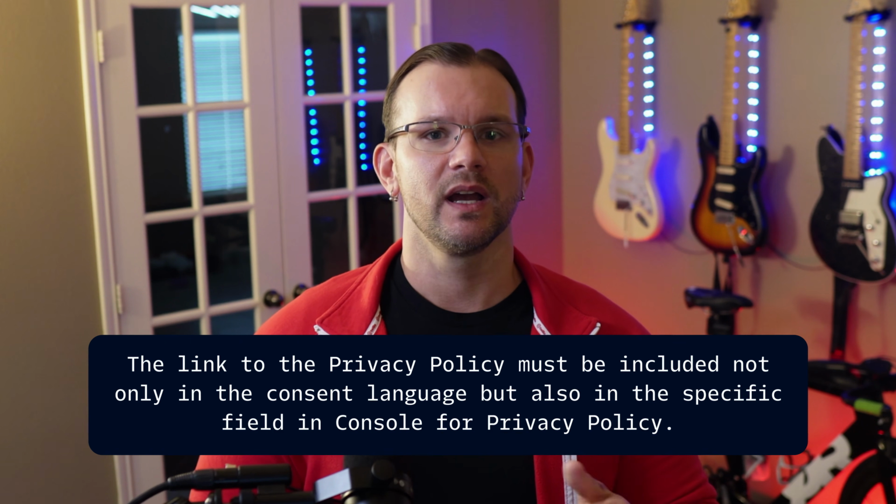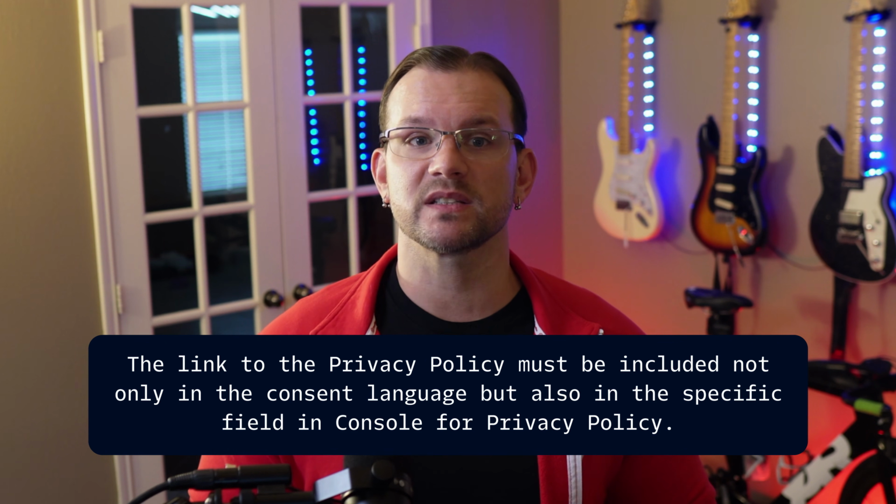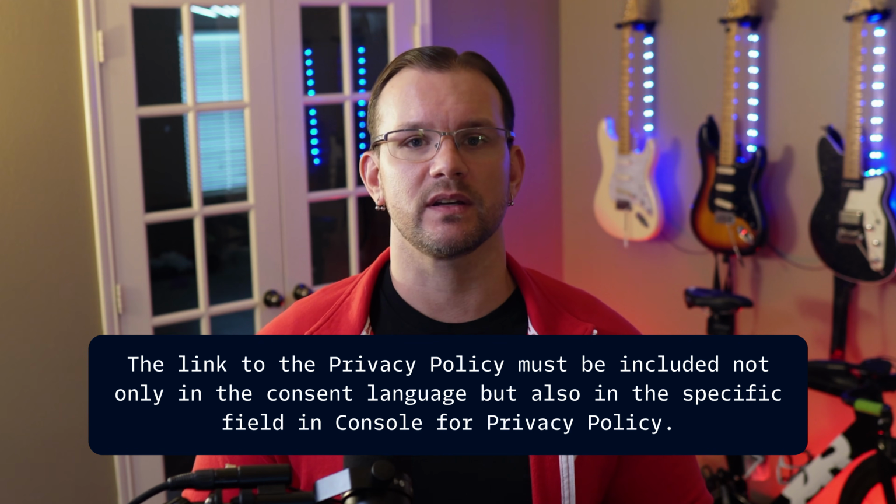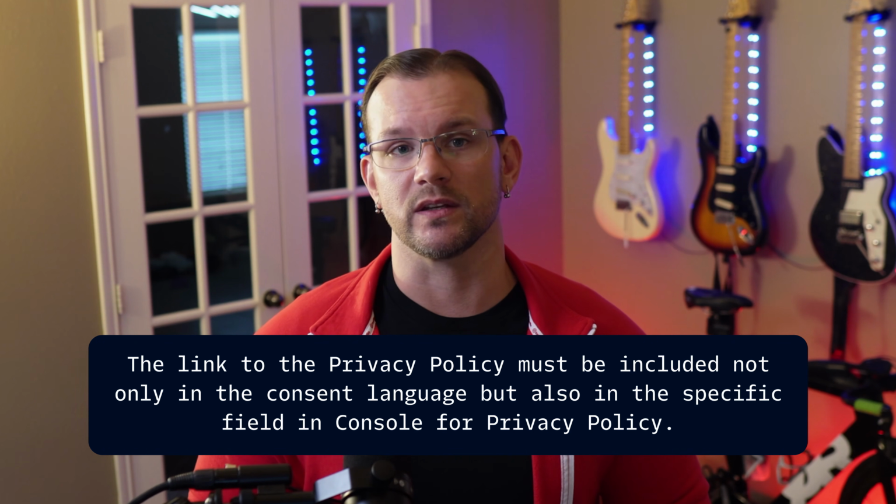One final reminder, a link to this privacy policy must be visible and accessible during the consent phase, no matter which opt-in method you use.